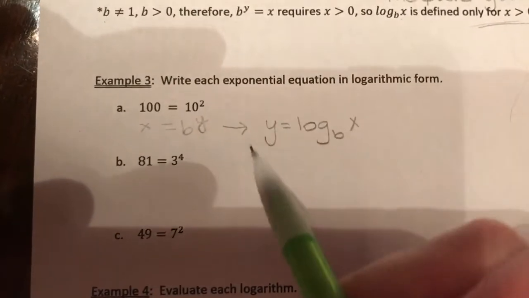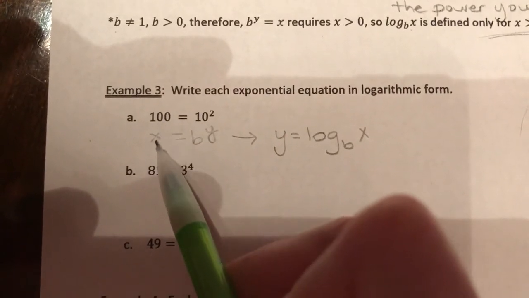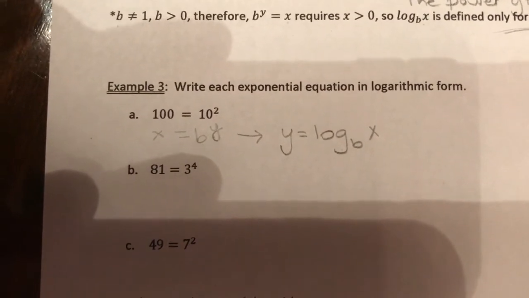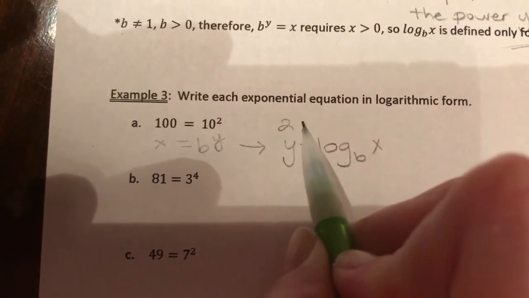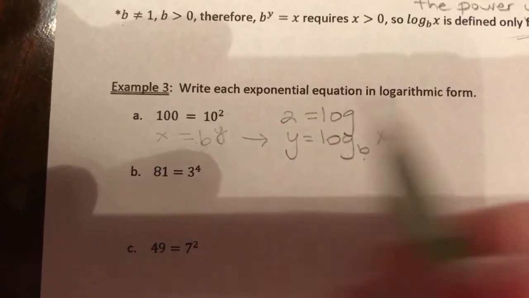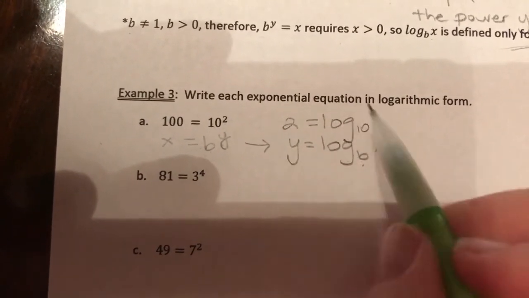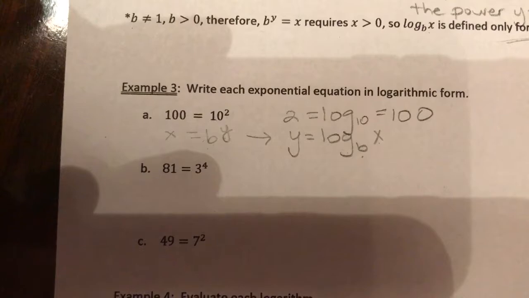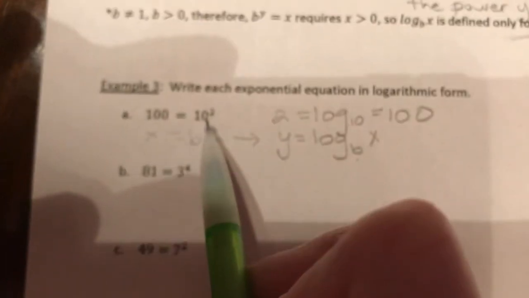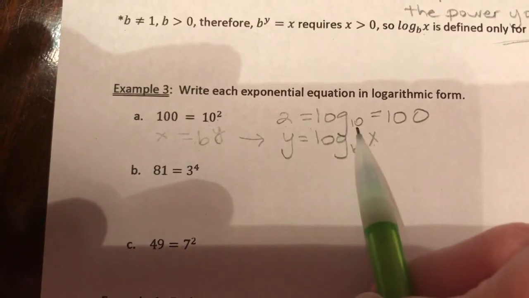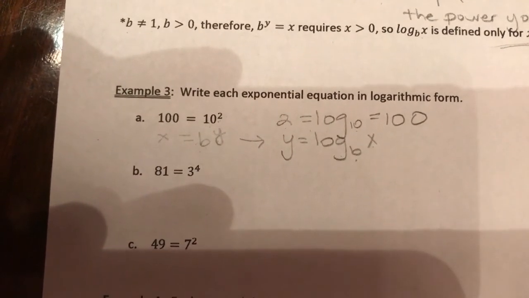So we could think about it by replacing each number with a variable and then rewriting it this way. So the 2 is in the place of y, so we put a 2 here. And then we write log, and the b is a 10. 10 is in the spot for b, and in the spot for x is 100. So you can write it using the definition. You could also write it using my phrase here. 2 is the power you raise 10 to get 100.